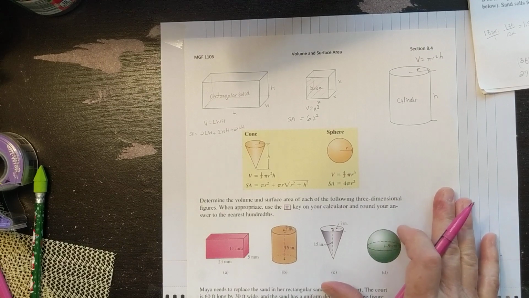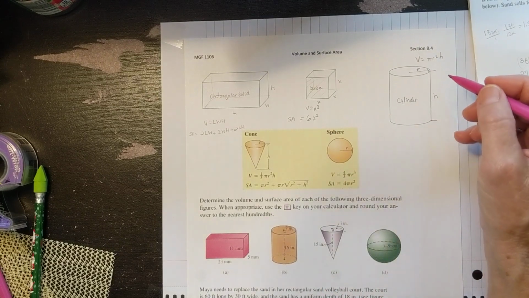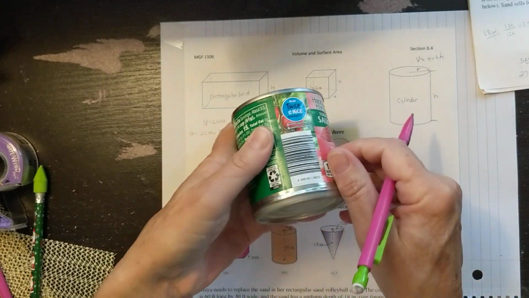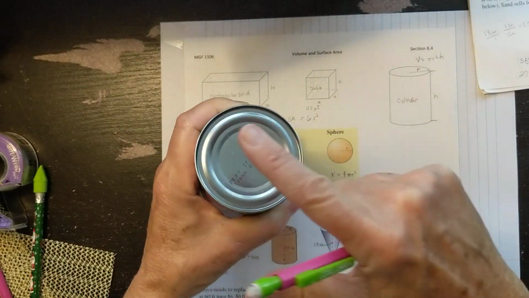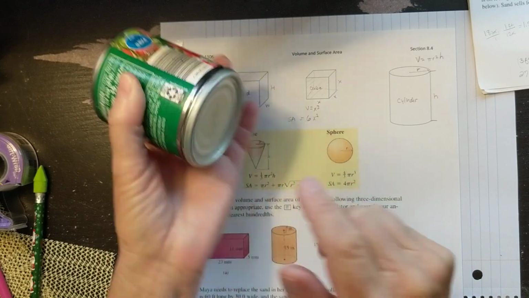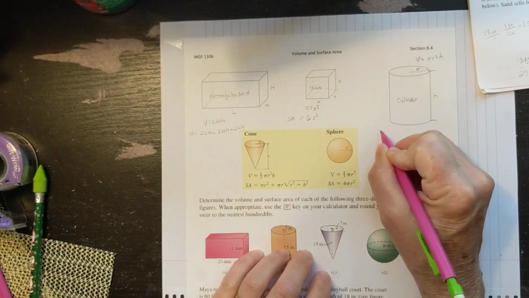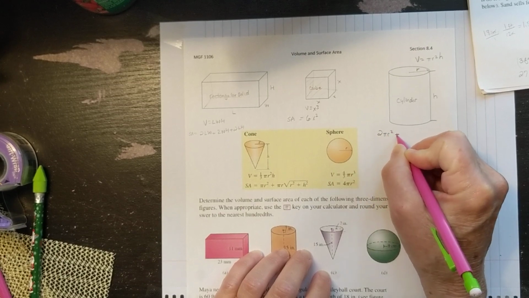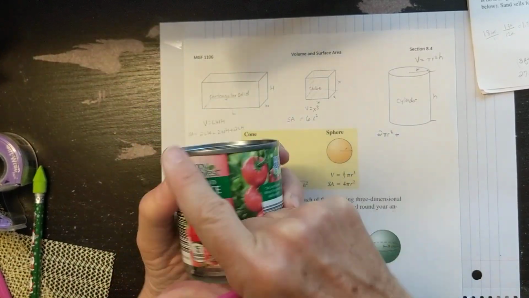Now, the surface area for a cylinder, it's kind of fun to think about. If you look at a cylinder, I got this can out of the cupboard to illustrate this cylinder for you. The top is a circle and the bottom is a circle. So we have 2 of those. So 2 circles is 2 pi r squared. Plus, we have all of this stuff in here.